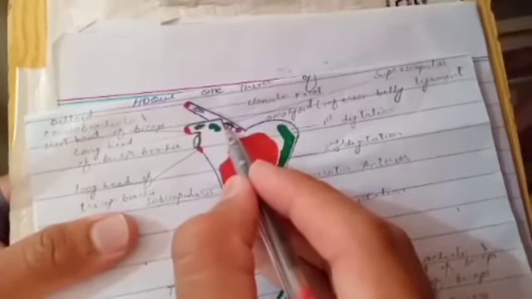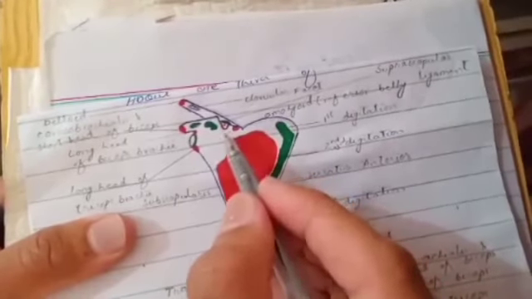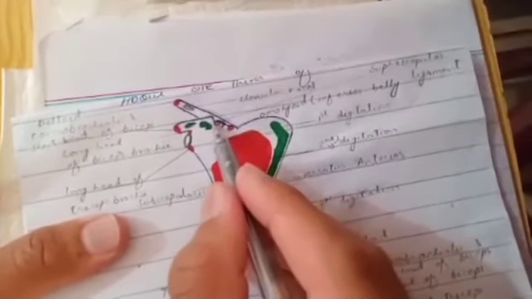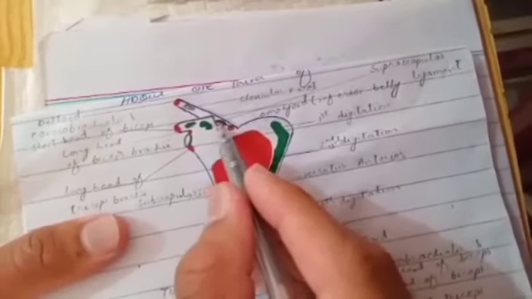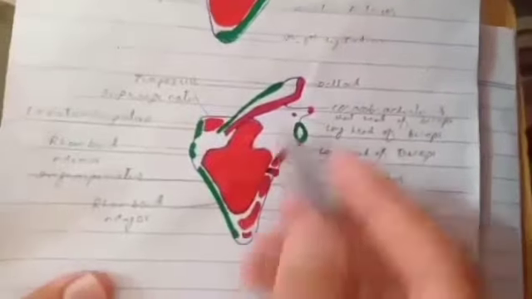In this notch passes the suprascapular nerve. This is the suprascapular notch. As you can see, it lies on the upper side of the scapula, so it is called the suprascapular notch, and it is completed by the transverse ligament, right? Okay, this all was about the anterior aspect of scapula, and now this is all about the posterior aspect of scapula, right?